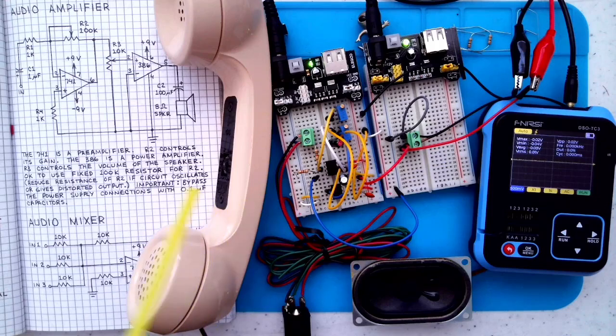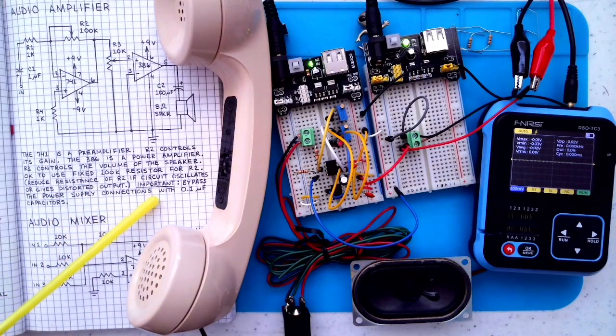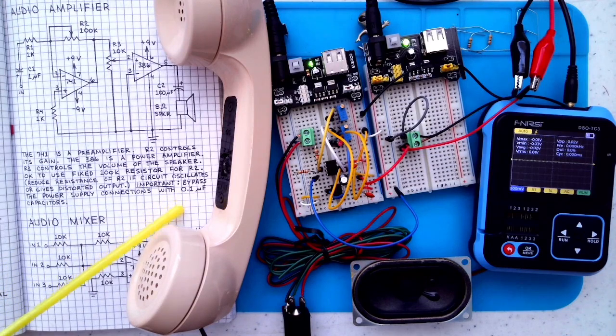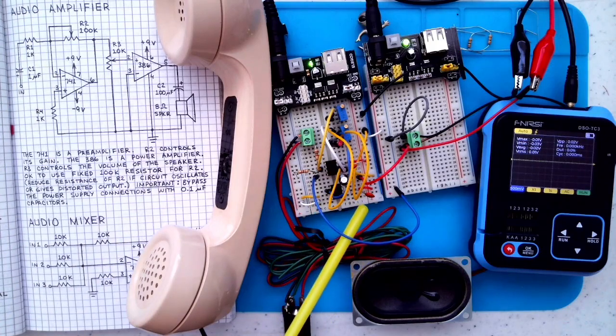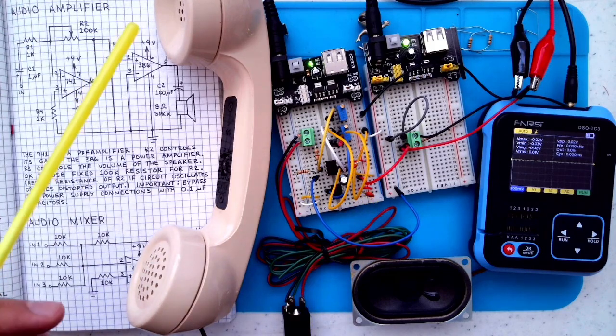I didn't have the exact capacitors. Oh wait, he says here, actually, no, sorry about that, that was a brain fart. In the other circuit, that was for another circuit, he says, important, bypass the power supply connections with 0.1 microfarad capacitors, and I put a couple 0.01 microfarad capacitors here. I didn't really notice any change.